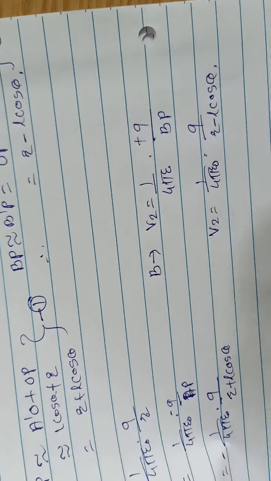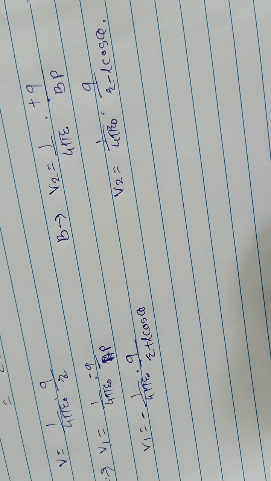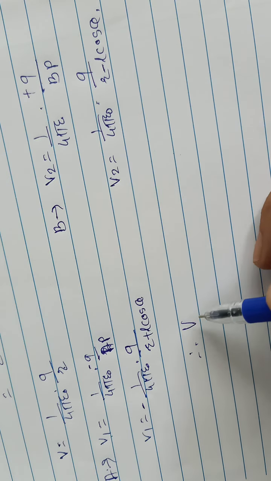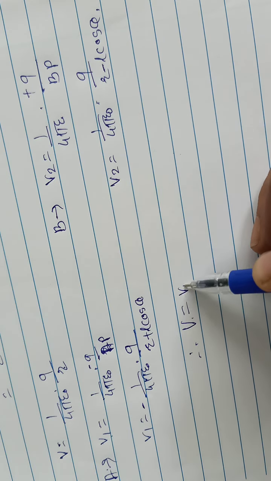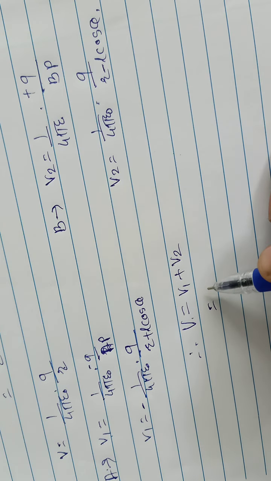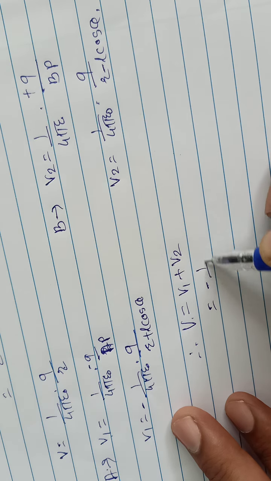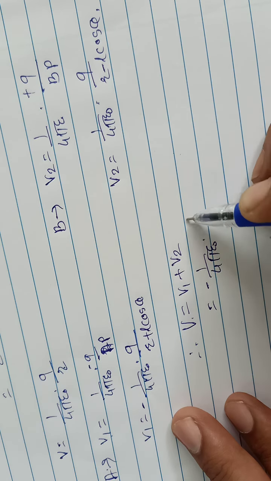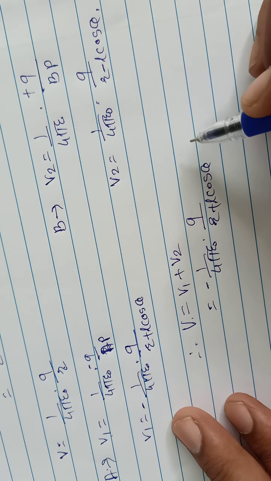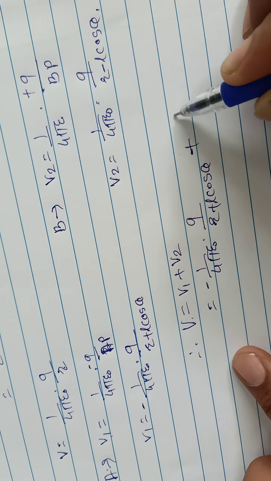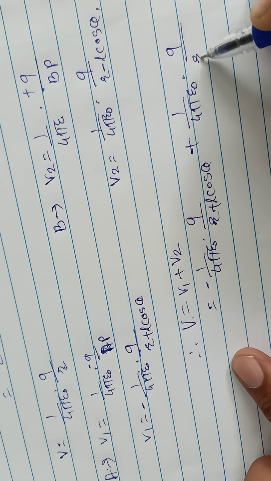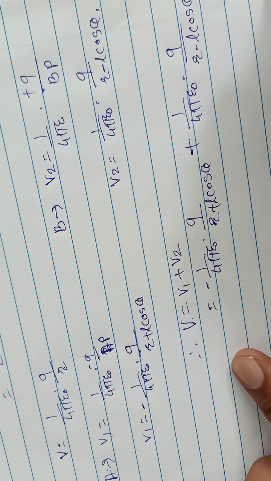So we have to find the actual electric potential due to this dipole. We have to add both values, so V is equal to V1 plus V2. V1 is minus 1 upon 4 pi epsilon naught into Q upon R plus L cos theta, and our second term V2 is 1 upon 4 pi epsilon naught into Q upon R minus L cos theta.